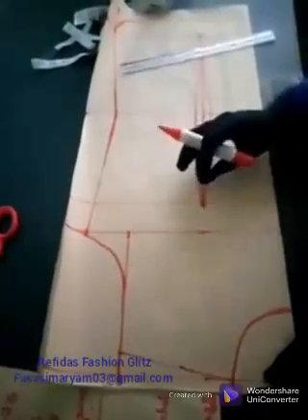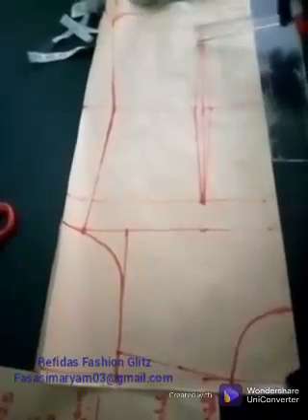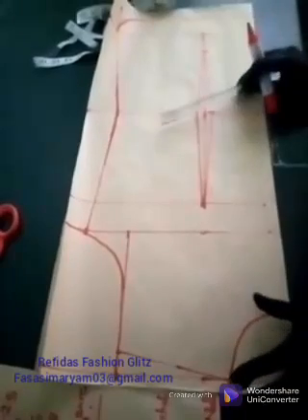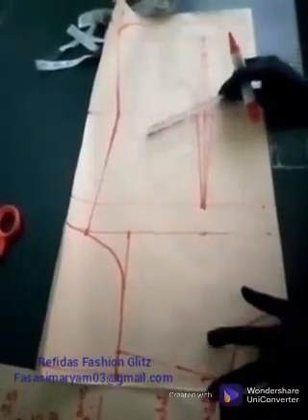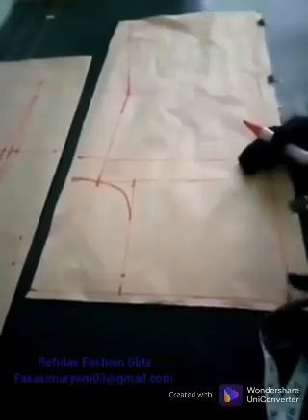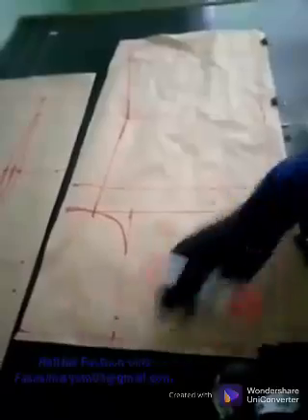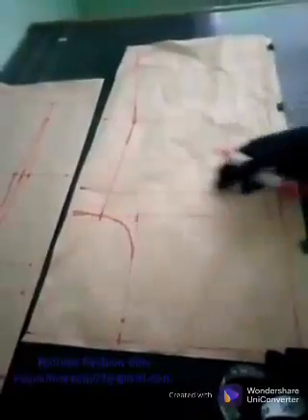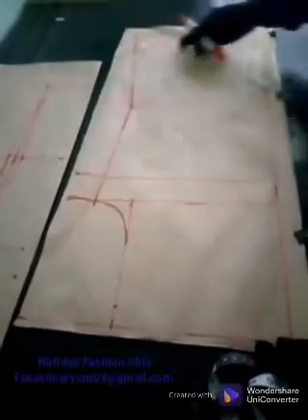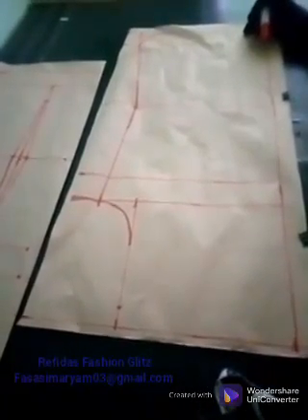Then I will now show you the dart, because the dart variation for the back bodice is different and the neckline is different. So let me quickly do the vertical measurements and the horizontal measurements and show you what next. Guys, this is the back bodice, and I've drawn the shoulder line, the armhole line, the bust point, the waist line, the hip line, that is my full length, and the 2 inches for the folding allowance.